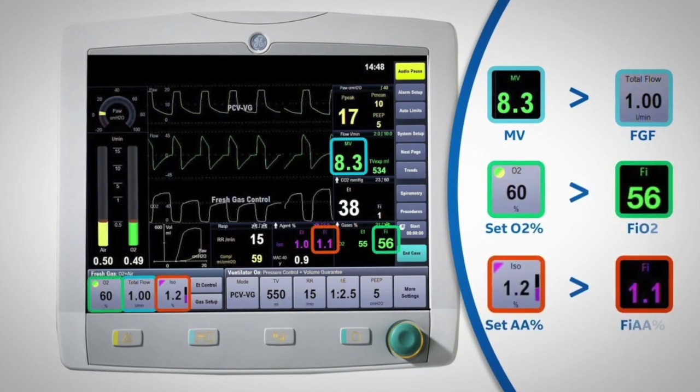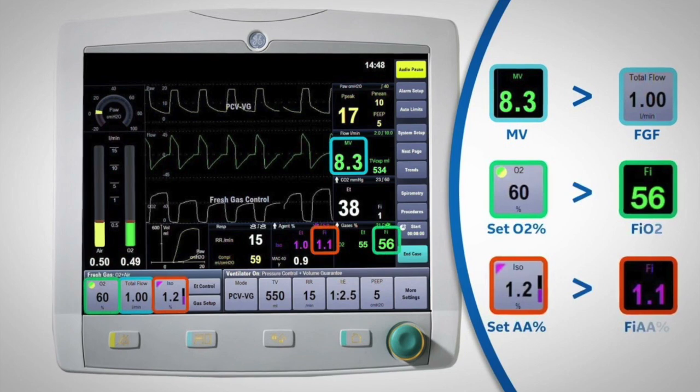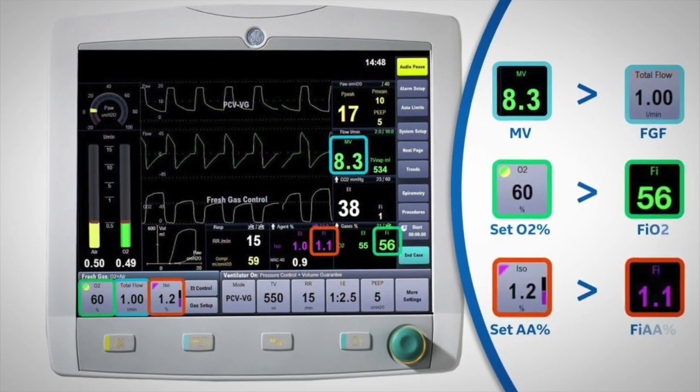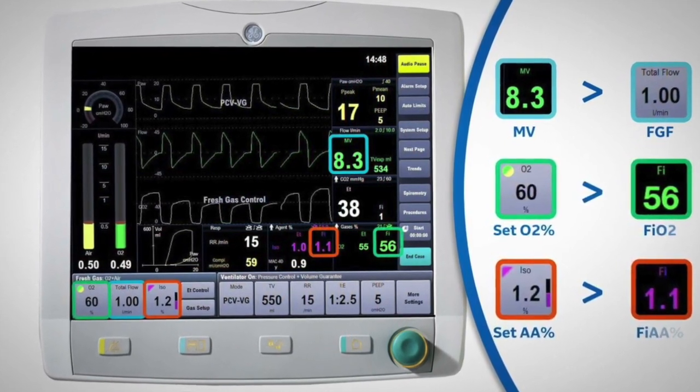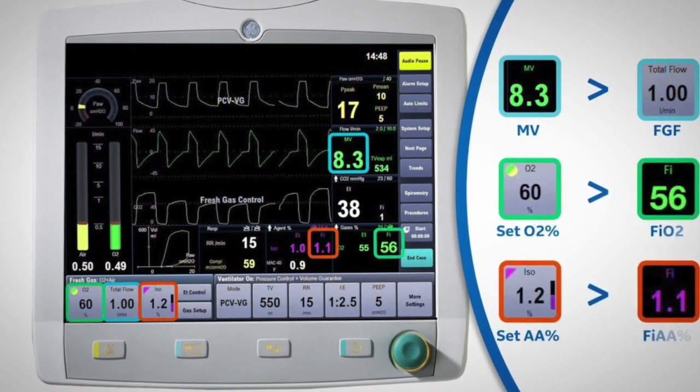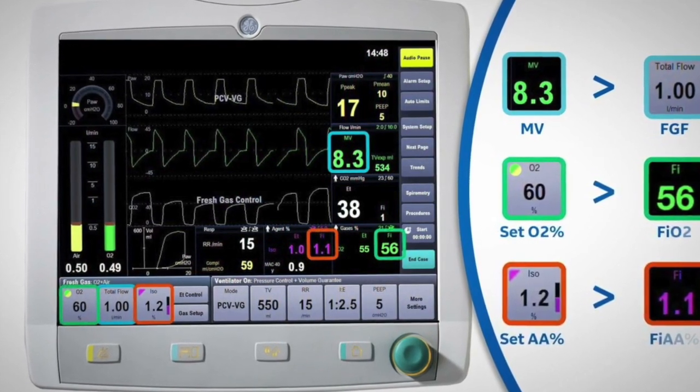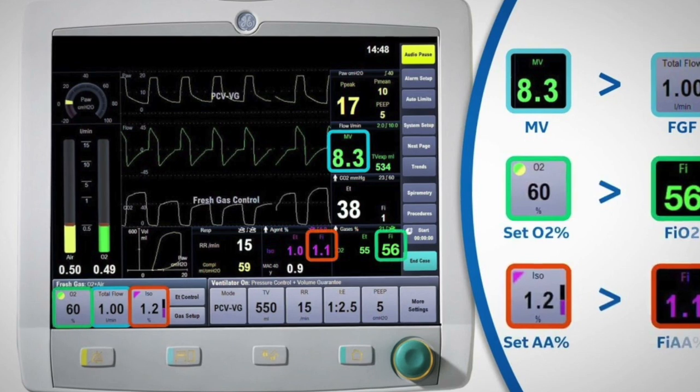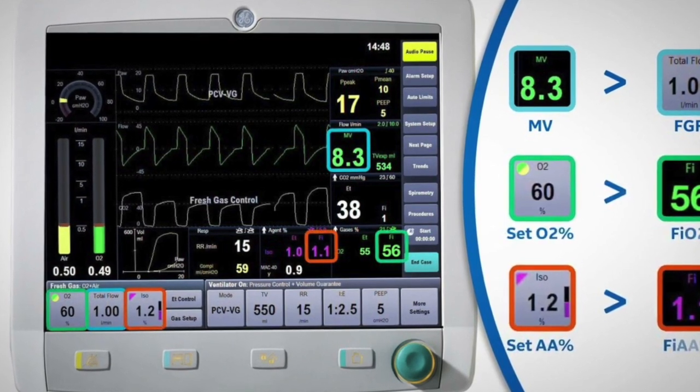Also, it's imperative to perform meticulous pre-oxygenation by observing the end-tidal O2 level on the bottom right hand of the screen. These seemingly small alterations to your anesthetic plan will make large differences in your care for this population.